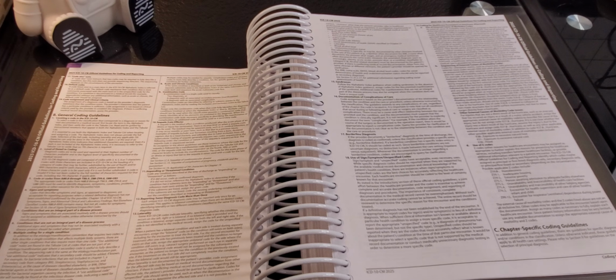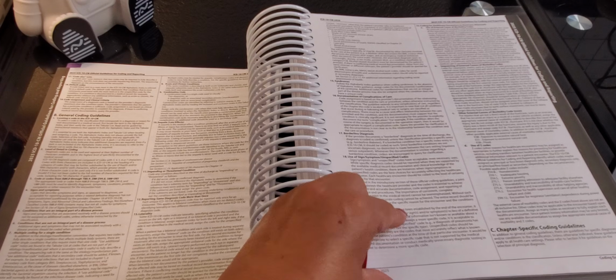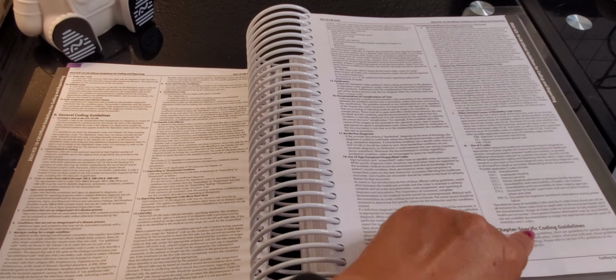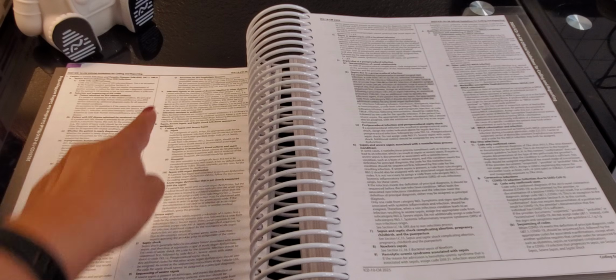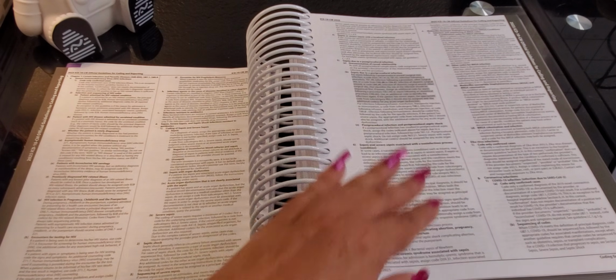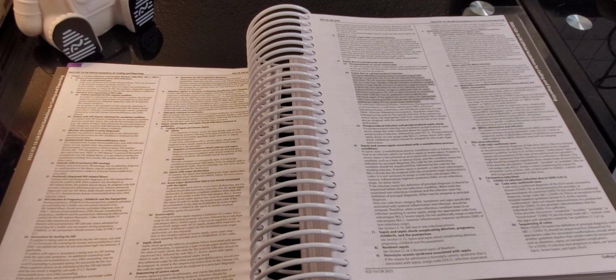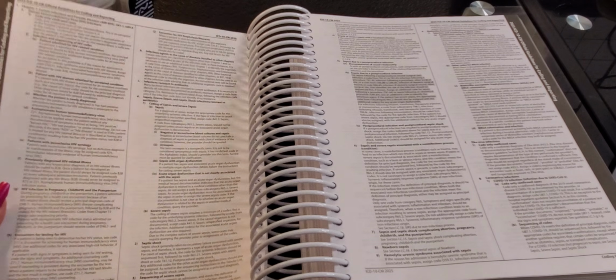After you've gone through these guidelines in their entirety at least twice, you need to start focusing here on the chapter-specific guidelines. There are 19 chapter-specific guidelines. There's 22 chapters, but 19 out of the 22 have something to say, okay?